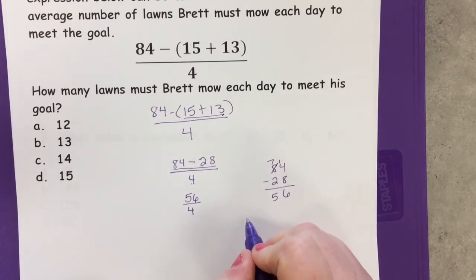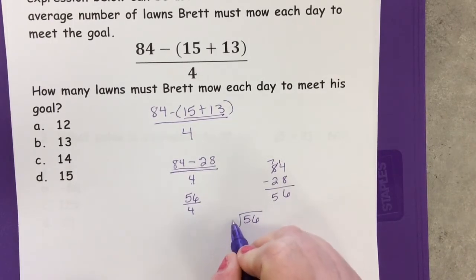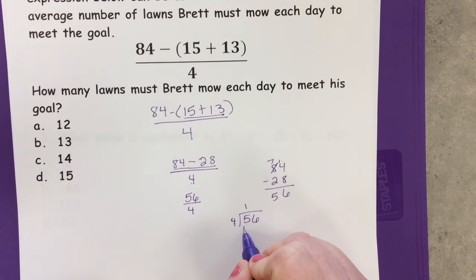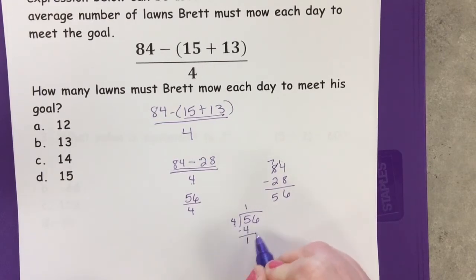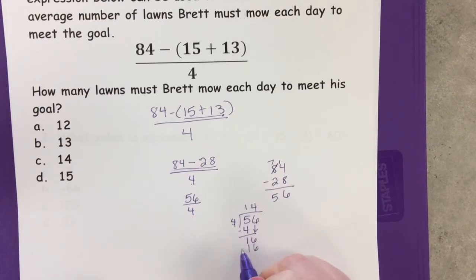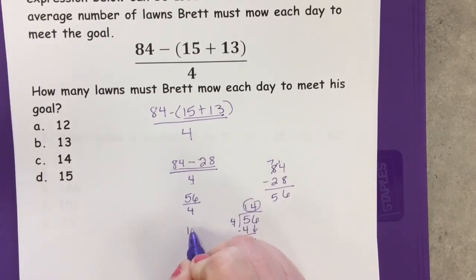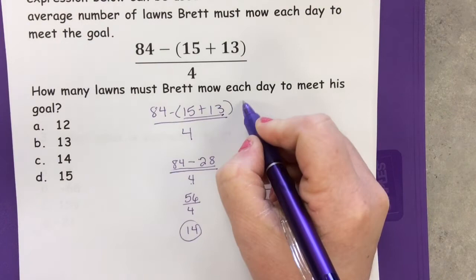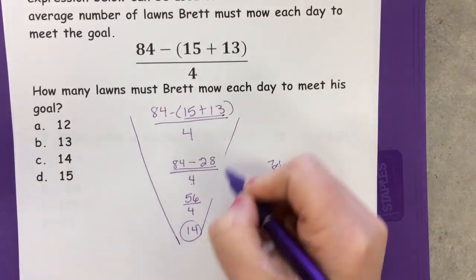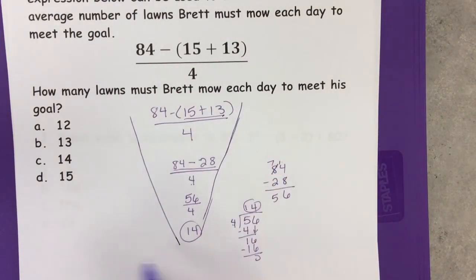So we'll go right over here to the side. 56 divided by 4. 4 times 1 is 4. Subtract right here and get a 1 and bring down the 6. 4 times 4 is 16. So that answer here is 14. Notice we stayed with the idea here of our upside down triangle, okay?